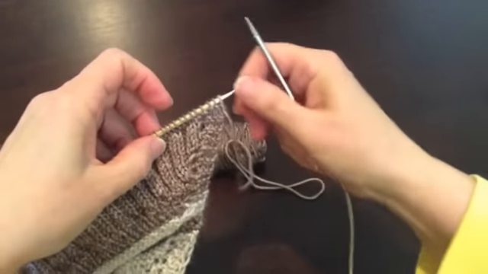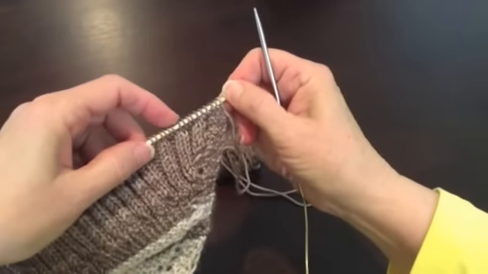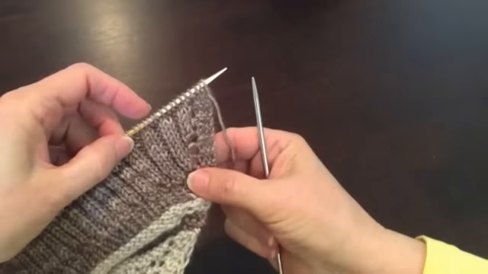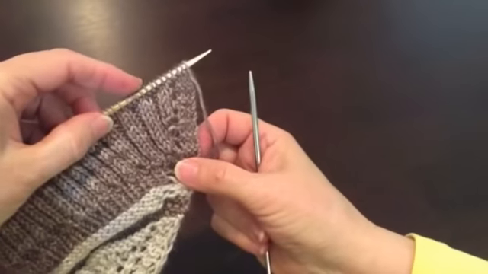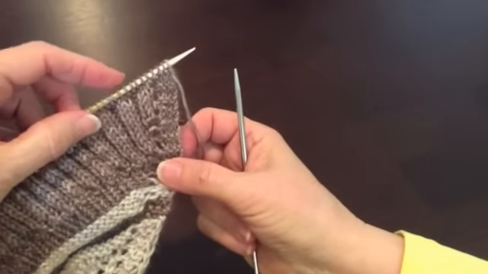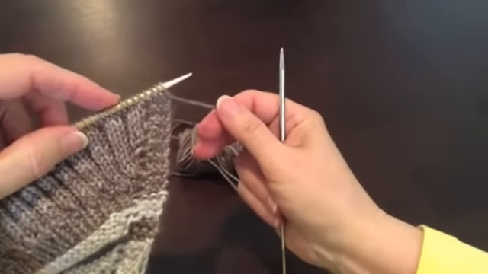I am making a shawl with a ruffled edge, and I've developed a way to do a decrease bind off in purl 2 knit 2 ribbing. So I wanted to show you how to do that.